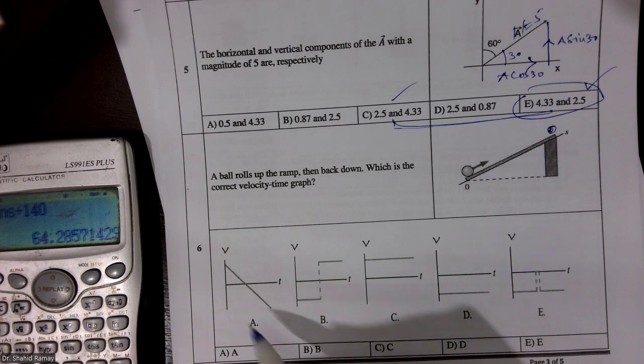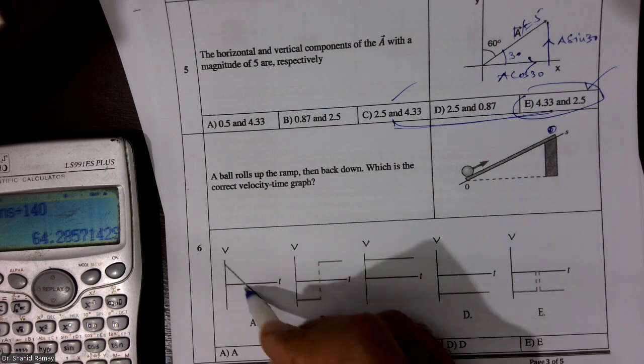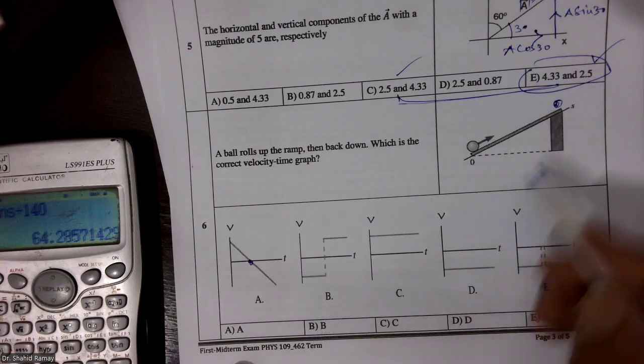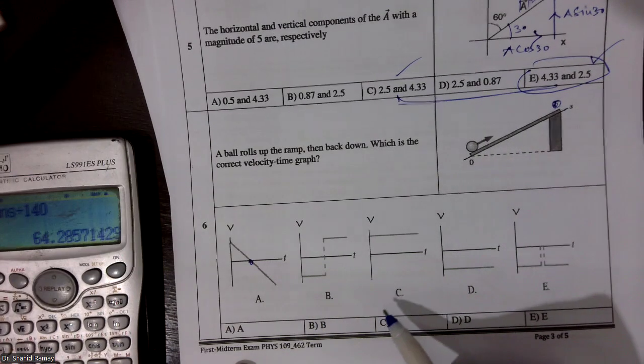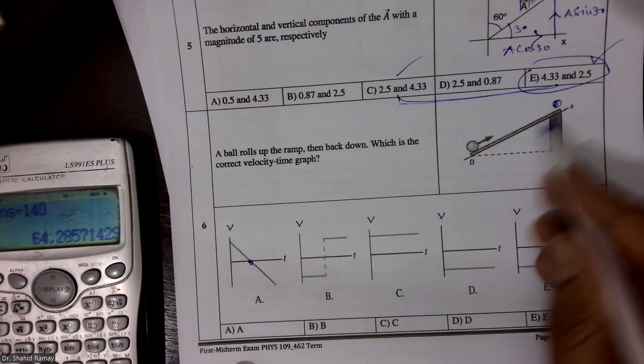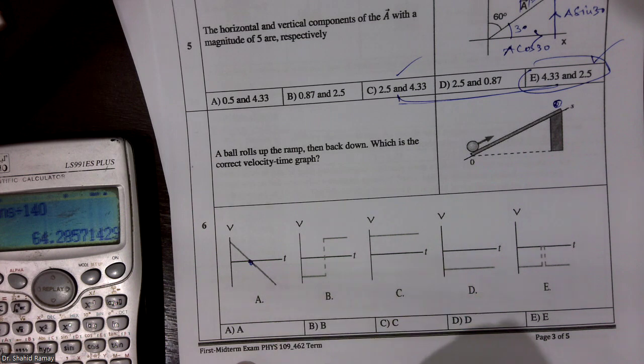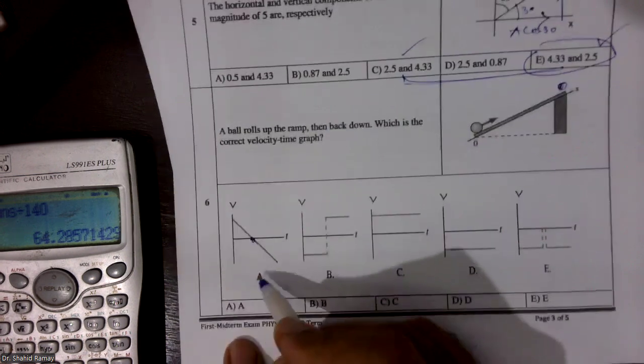So here in the first graph you can see it's decreasing and becomes zero here. This is at the highest point, meaning the highest height. Then it comes back and it is increasing. So this is the increase on the negative side. So our answer will be this one.